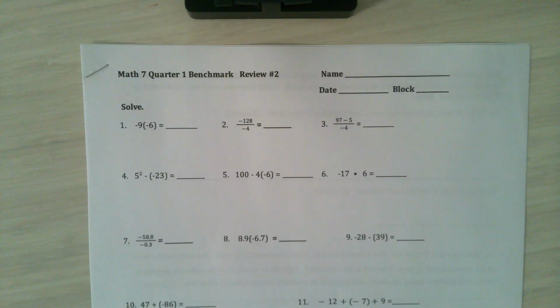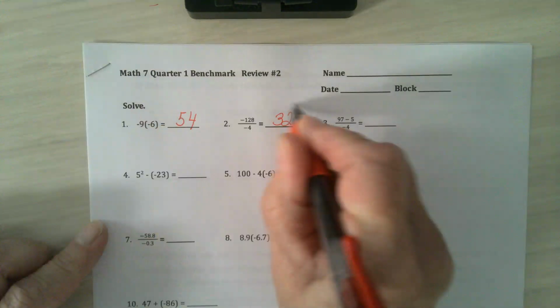Today we are going to go over our study guide number 2 for the 7th grade benchmark for quarter 1. Here we go. In problem number 1, negative times negative will give you a positive answer. So it's a positive 54.